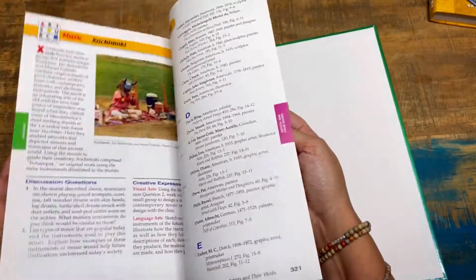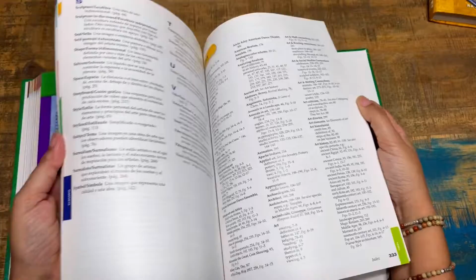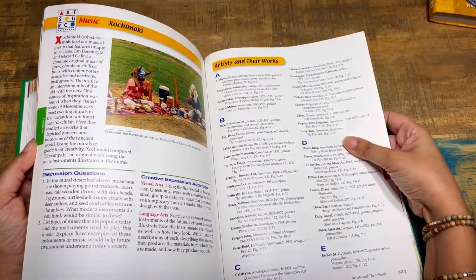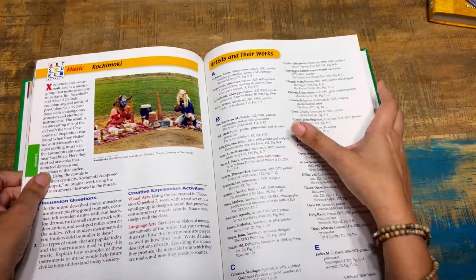Now let's go to the next one, and then you have the glossary at the end, with any terms and things like that, artists and their works, and it will show you what page they are on.